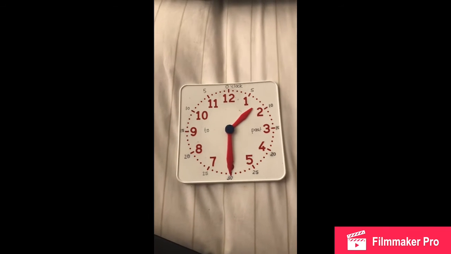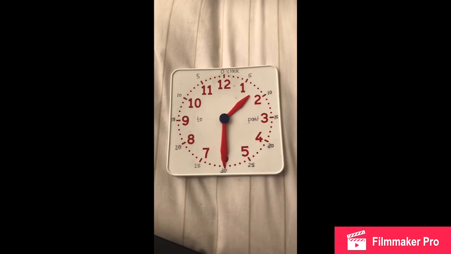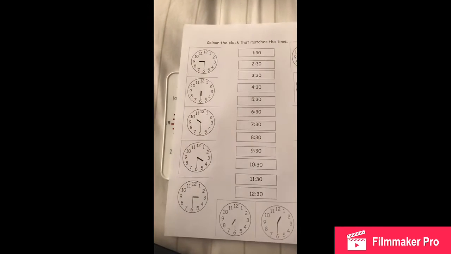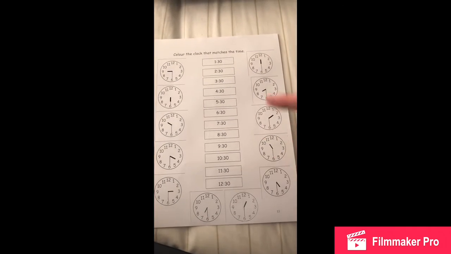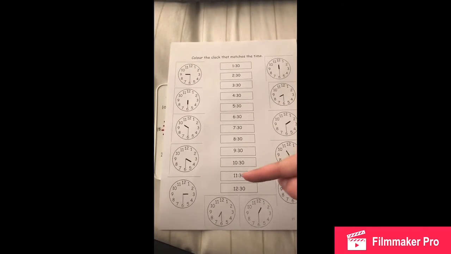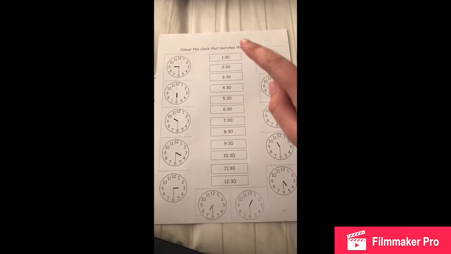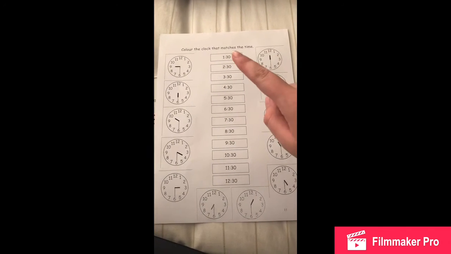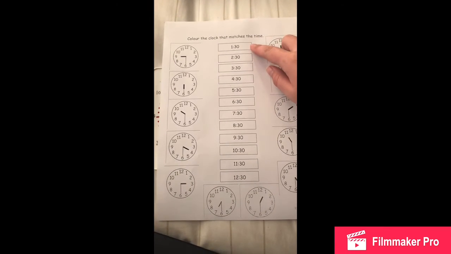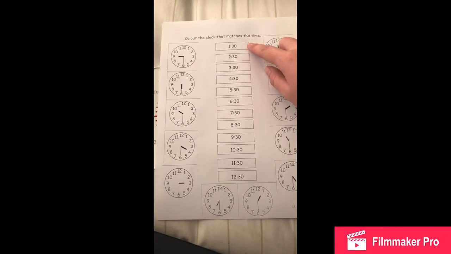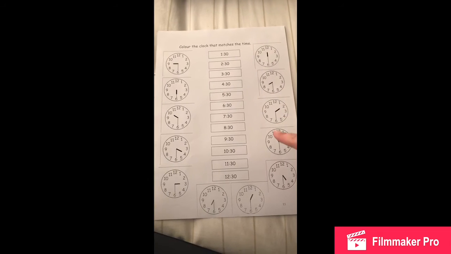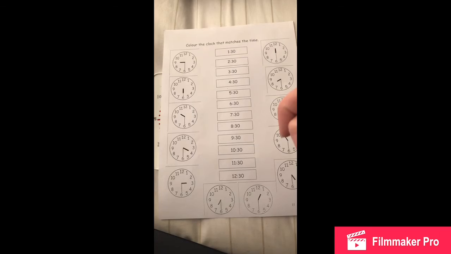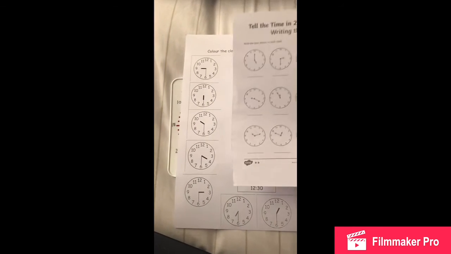So that was just a little recap which we have gone over in class already. But now just to get some more practice, and we've done a worksheet like this before but it was different times. It says color the clock that matches the time. So for example, if you color 1:30 pink, then you need to look for the clock that says 1:30 and color that in pink too.